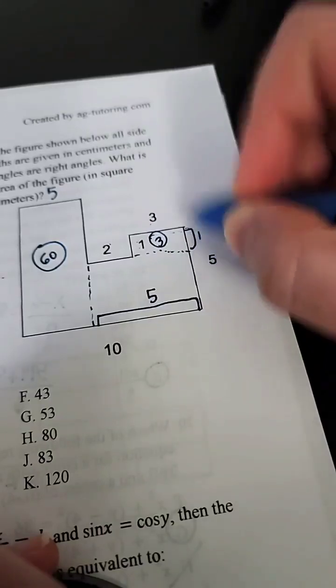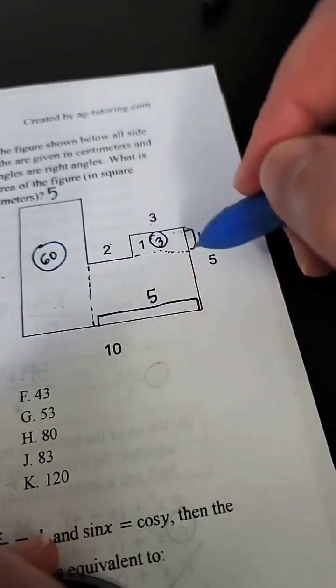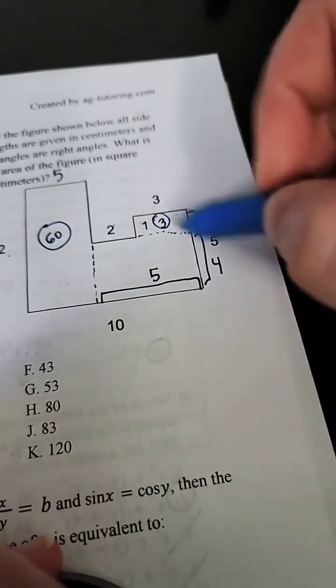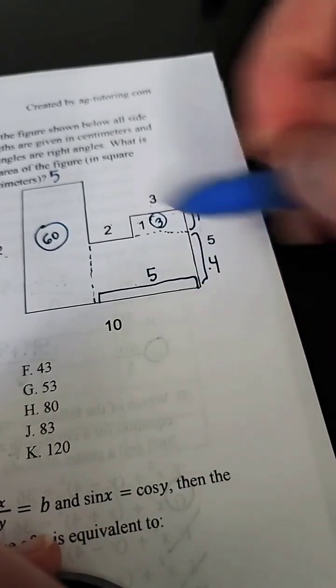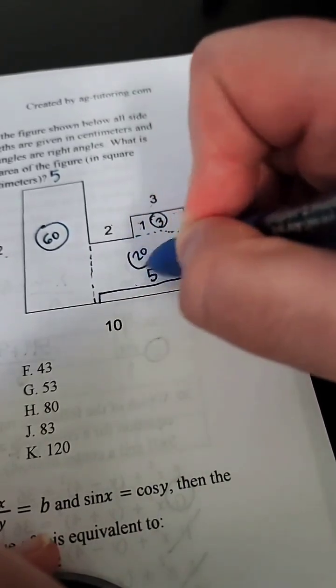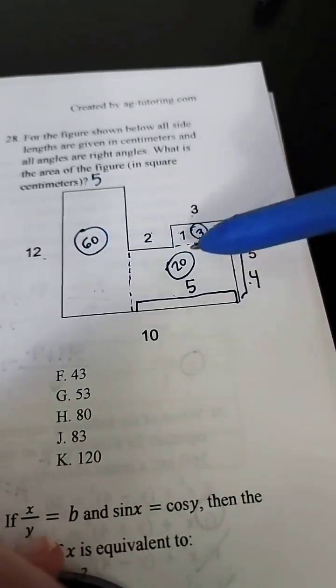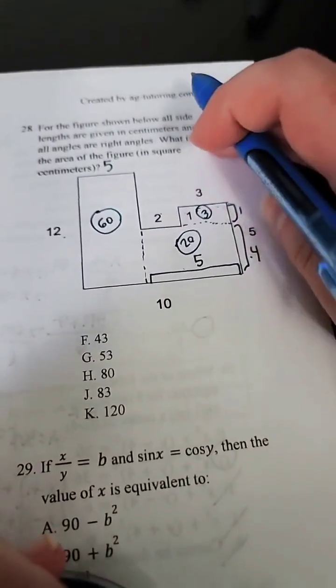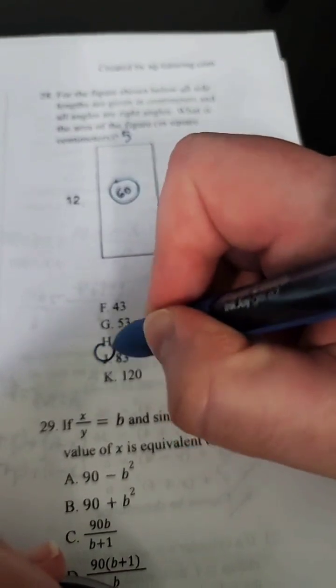If we subtract 1 from 5, this part has to be 4. So we know that this is 4 and this is 5 down here, so that's going to be 20. So it's going to be 60 plus 20 plus 3. We're basically adding the area of each of these pieces that we cut it up into. So that's going to be 83.